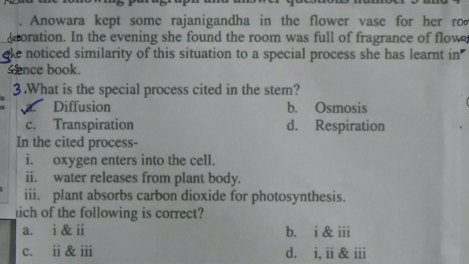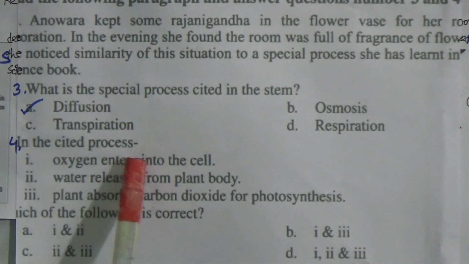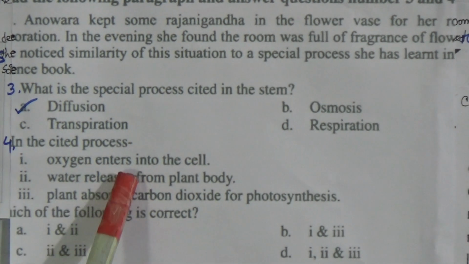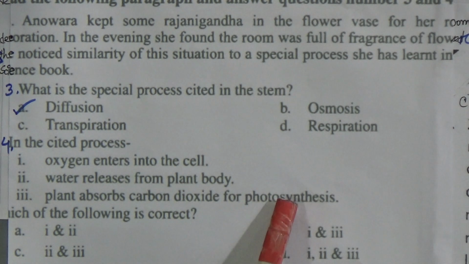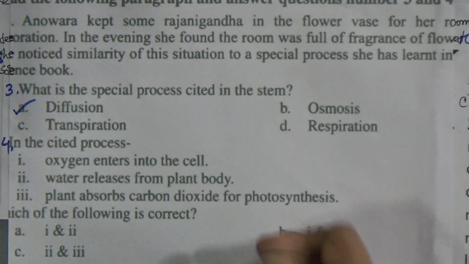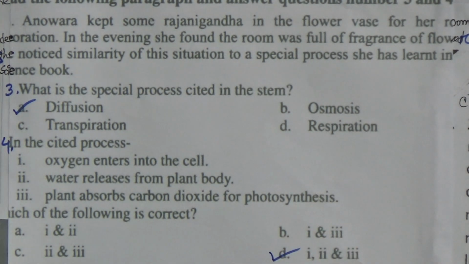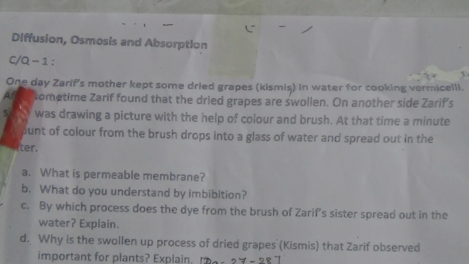And this is number 4, the cited process. Oxygen enters into the cell, water is released from the plant body, plant absorbs carbon dioxide for photosynthesis. Dear students, all are correct, because plants do all these things through the diffusion process. Now we will discuss the CQ 1 and 2, which are from chapter 3 of the exercise. You will get this question on page number 34.